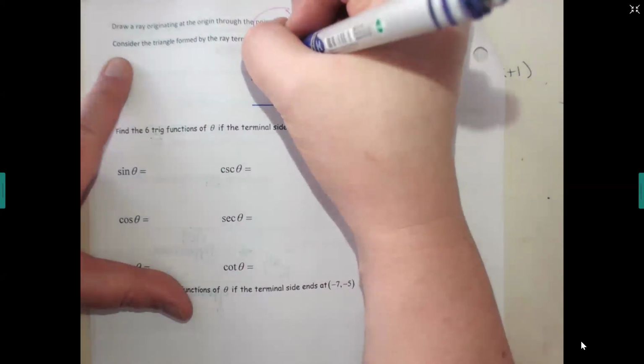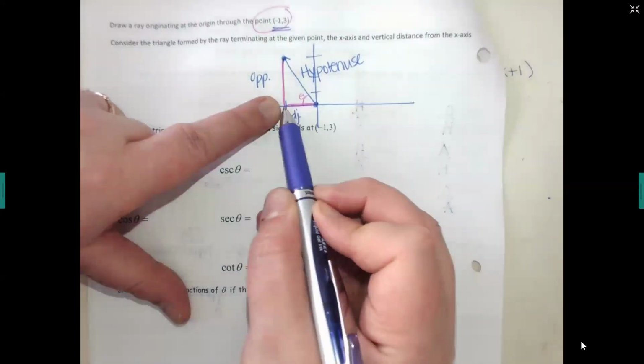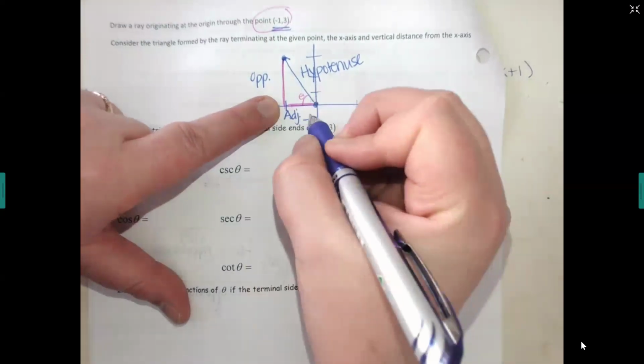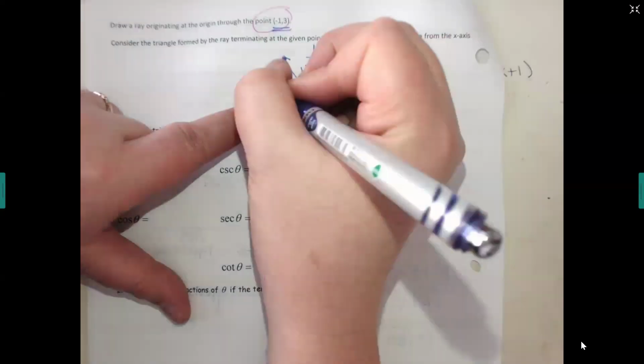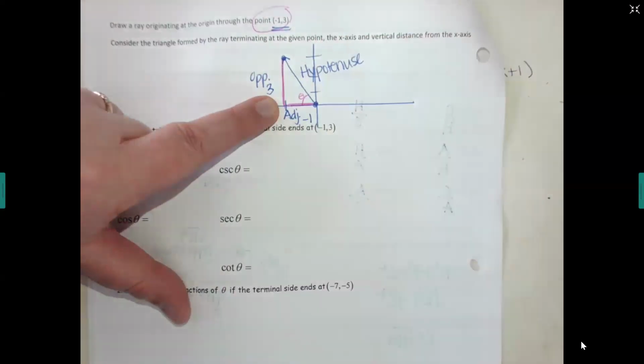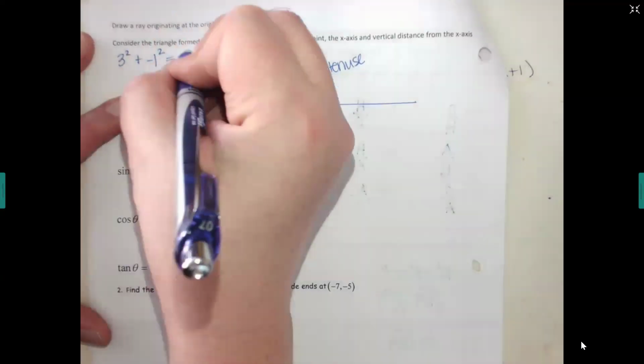Now, if I know that this point is (-1, 3), then they're in a sneaky way giving you how long both of those sides are. How long is this, out of that point? -1. And then my y value is 3. From there, can I use that to find the third side? Just like we were doing before. So I'm going to do 3 squared plus (-1) squared equals c squared.